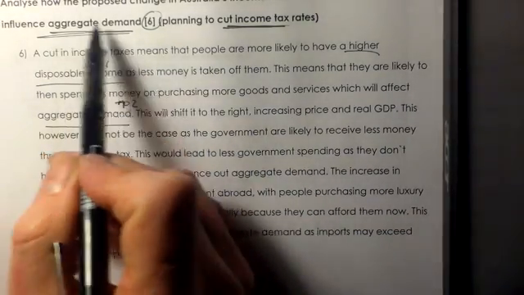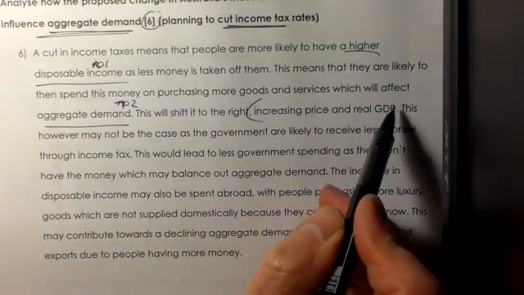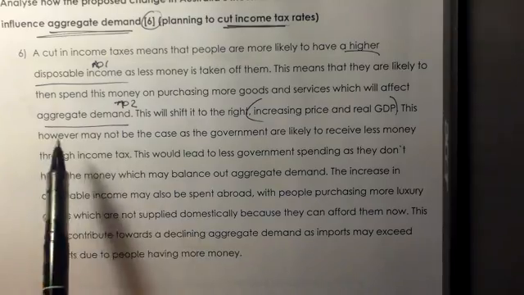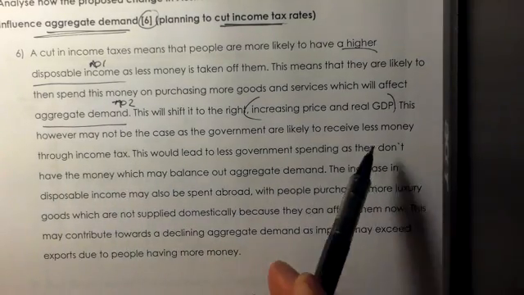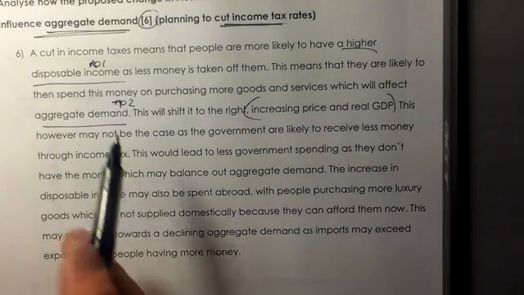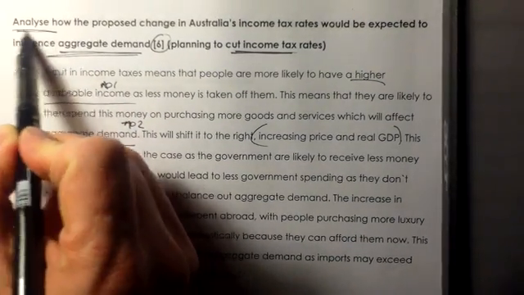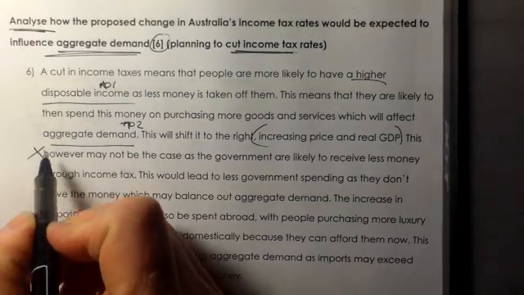Well, it's just asking about aggregate demand, so this part isn't relevant. You don't need to analyse the price level of real GDP. This, however, may not be the case, as the government are likely to receive less money through income tax. Okay, this is just an analysis question, so we don't need EO4.